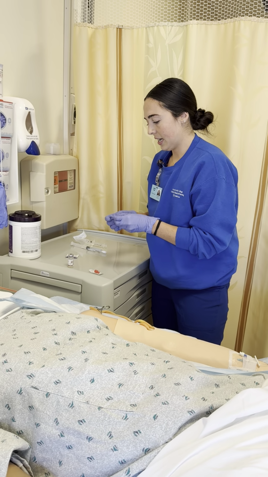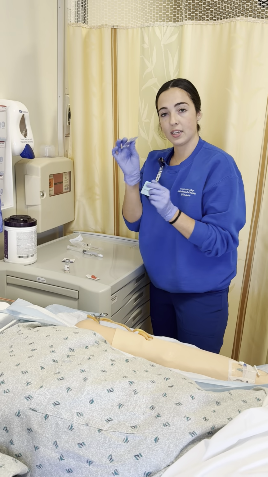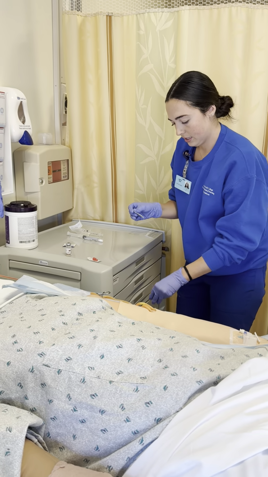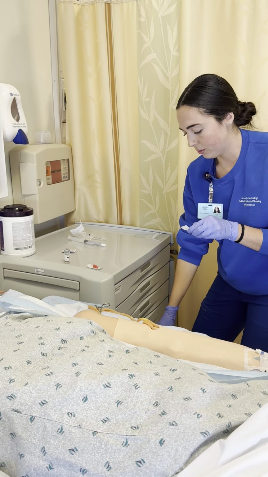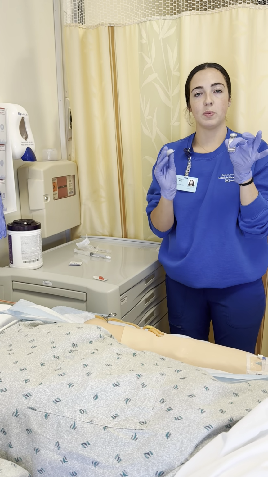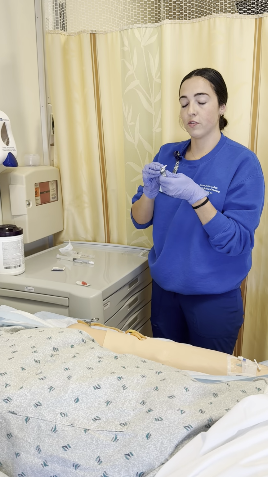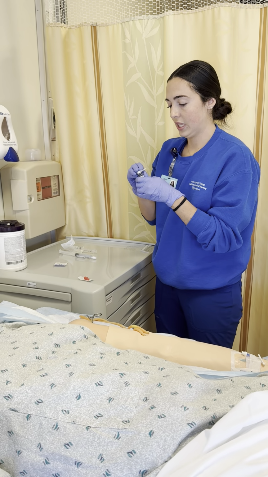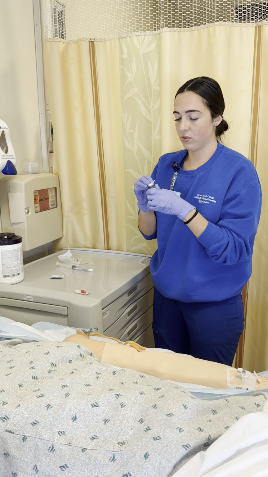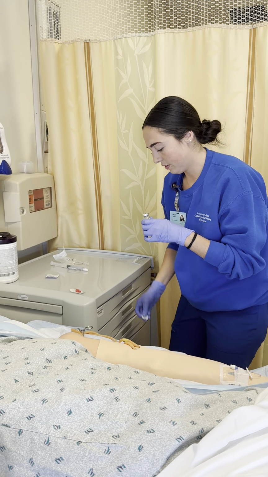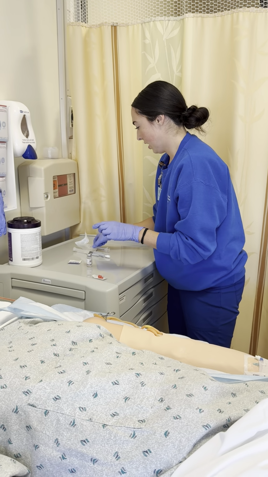Okay. And I am going to take my alcohol pad, and I am going to scrub the hub of this just because it is a community vial. So for 30 seconds, take a couple deep breaths. 28, 29, 30. Throw that away now. All right.